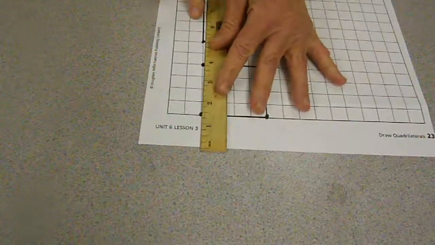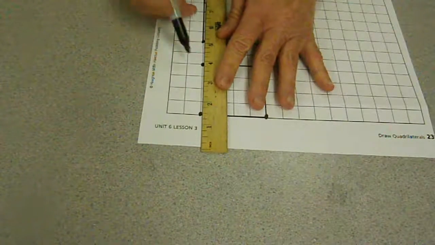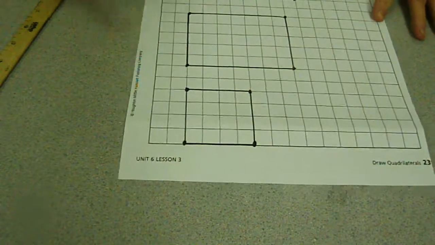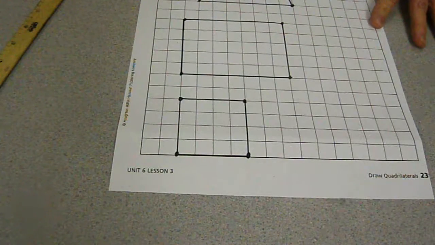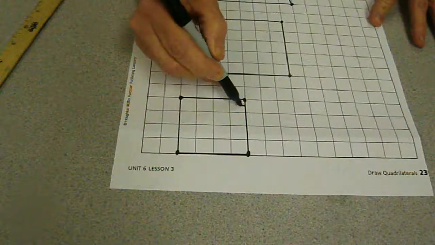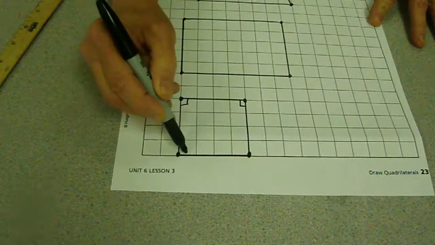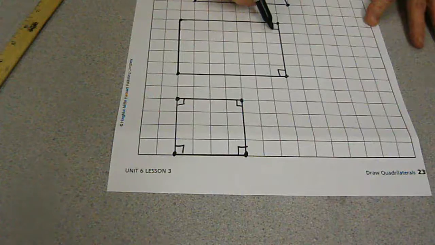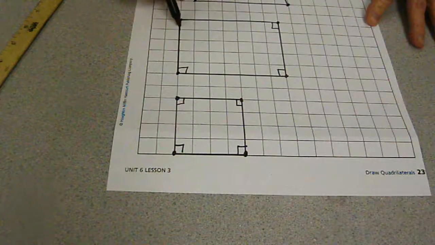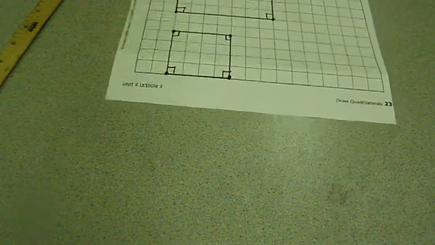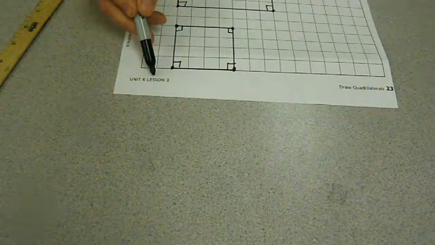Connect my dots. And there I have my rectangle with equal sides. A 4, a 4, a 4, a 4. And I have right angles in this rectangle, as I have right angles in this rectangle. And that is the end of tonight's lesson, Unit 6, Lesson 3.